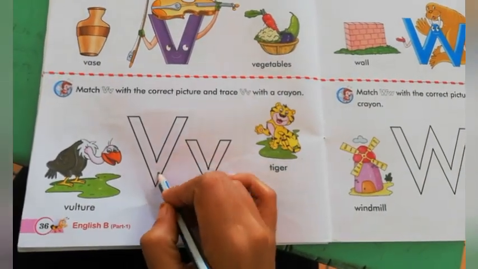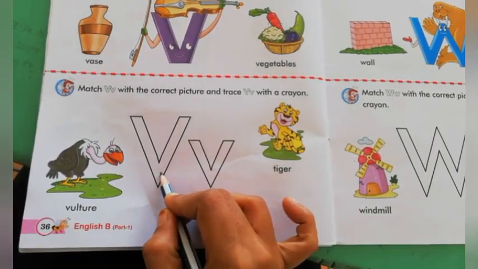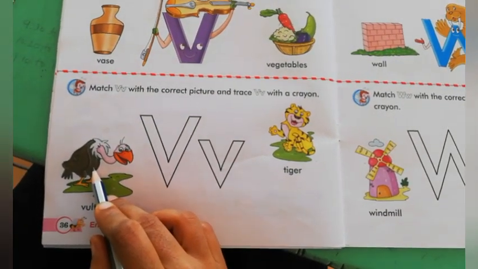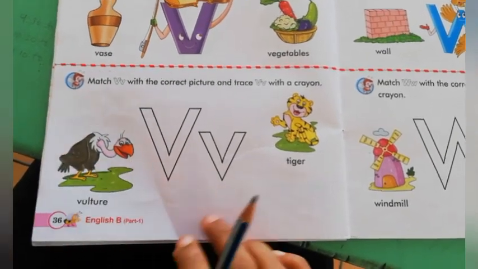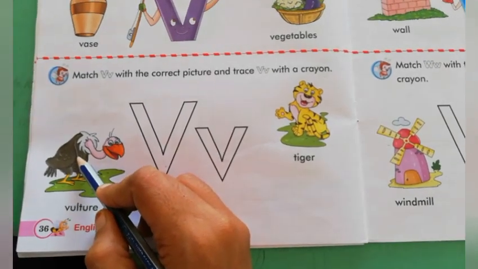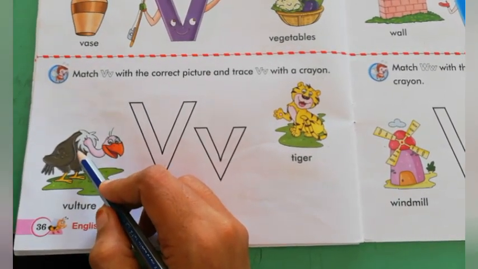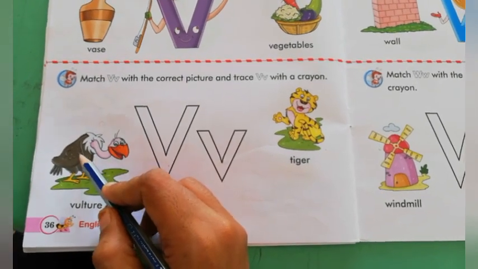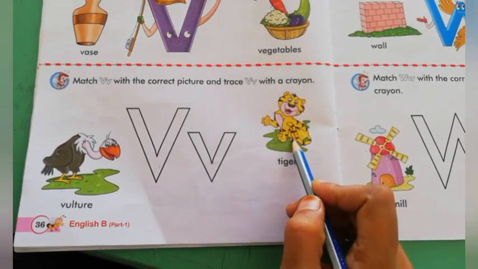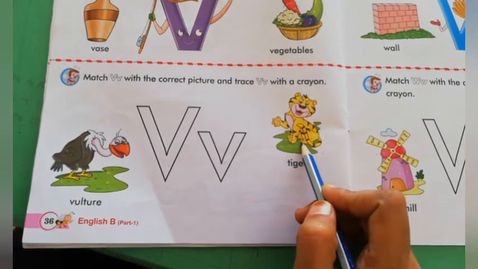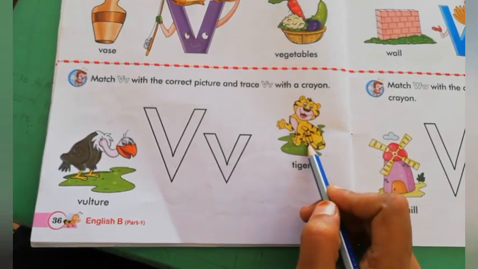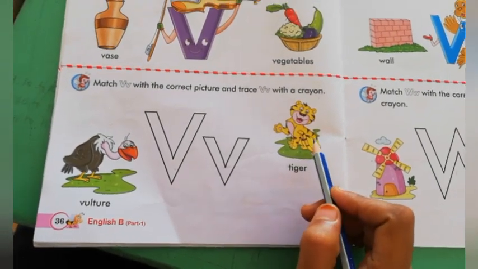So come on, look here. Which letter is this? Capital V. Now see this picture. What is this? Vulture. Vulture starts with letter V. V for vulture. Now see this picture. What is this? Tiger. Tiger starts with letter T. T for tiger. So where will we match?